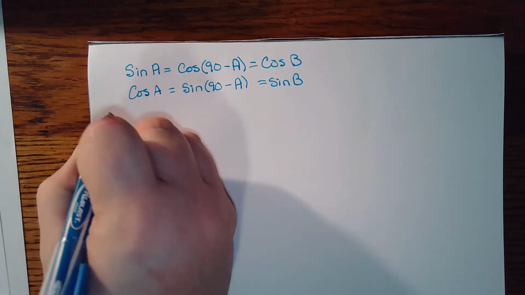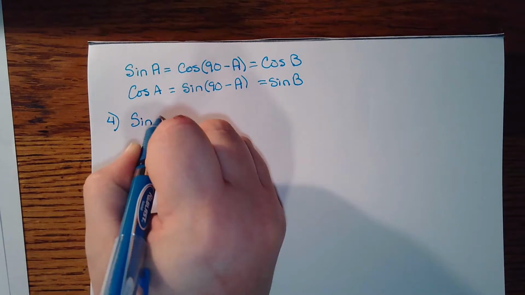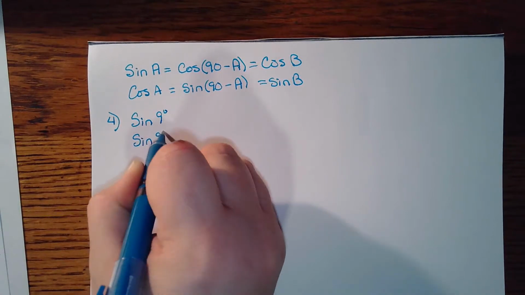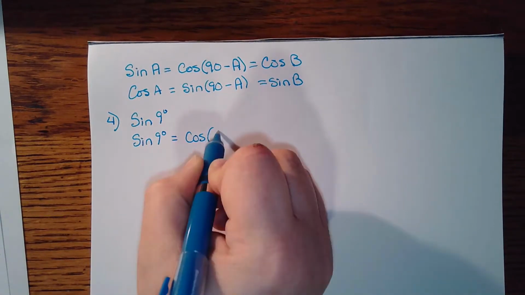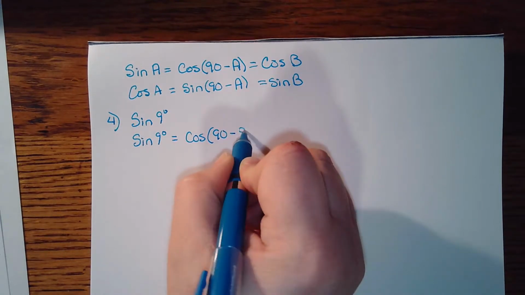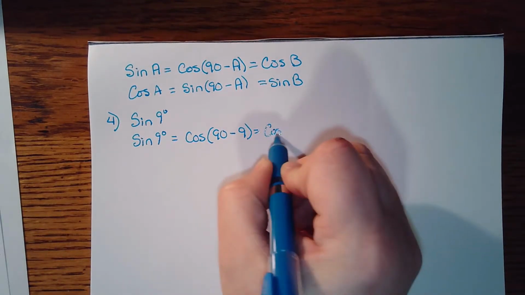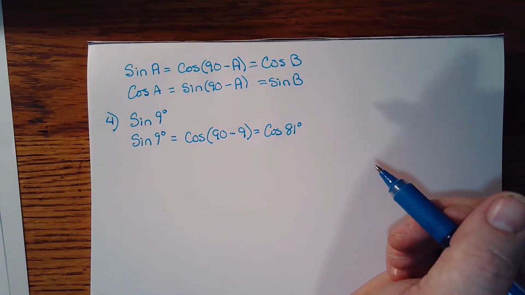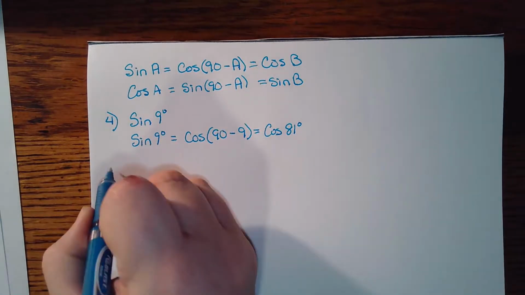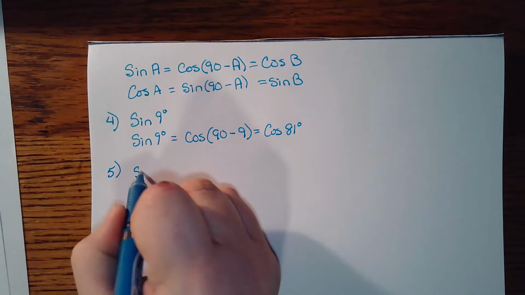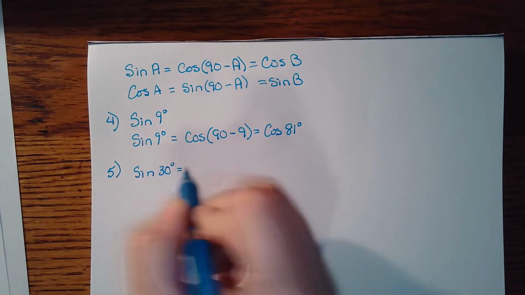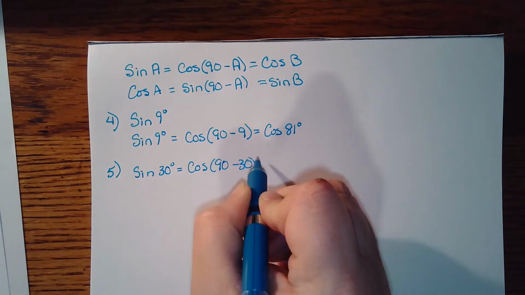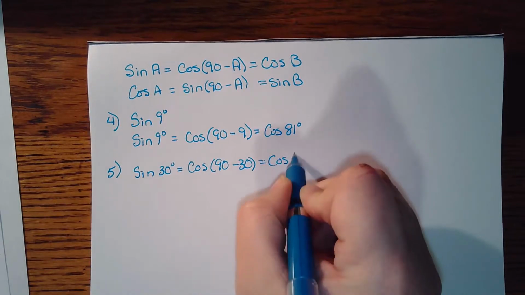Number 4 says we have sine 9 degrees. So that means sine 9 degrees equals cosine of 90 minus 9, which gives me cosine 81 degrees. So basically you take the difference and that's going to be your cosine. For number 5, we have sine 30 degrees. So cosine of 90 minus 30 is going to give me cosine 60 degrees.